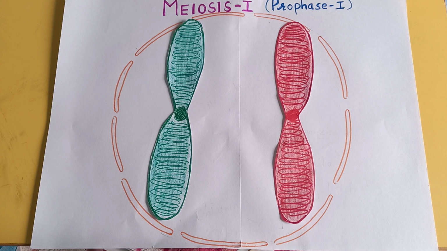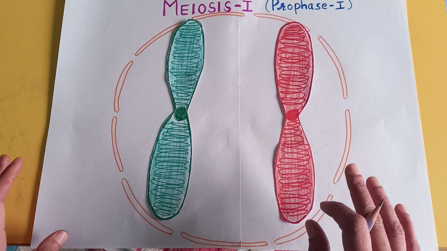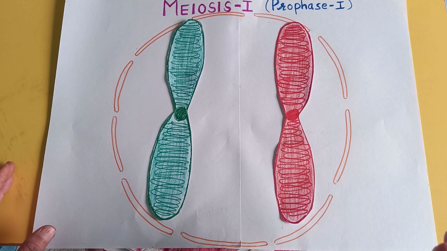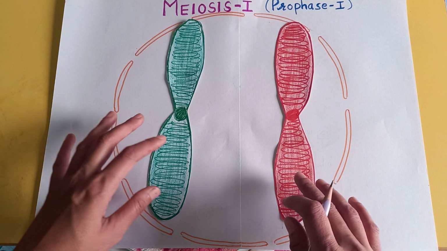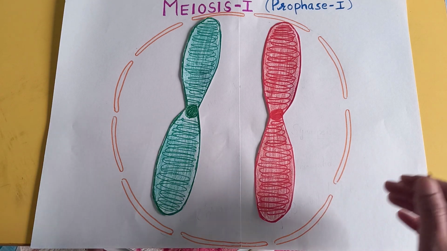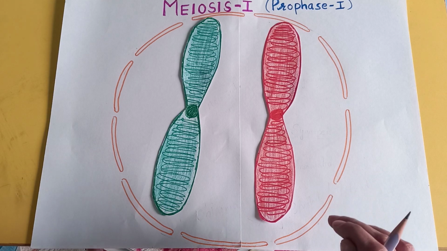If I talk about a human cell, such structures are 46 in number. As we know, we have 23 pairs or 46 chromosomes. These chromosomes, which are coming from father and mother, are 46 in number in a diploid cell.